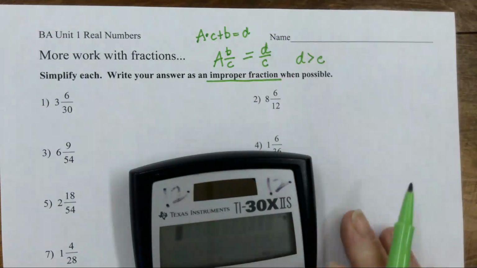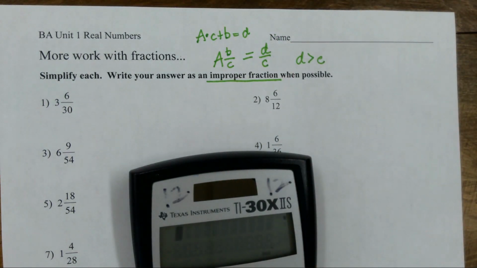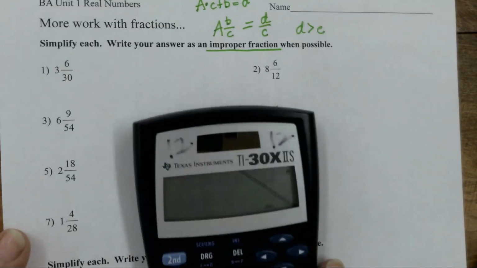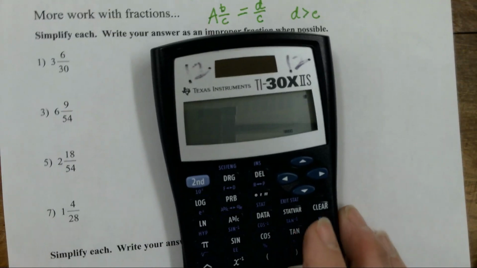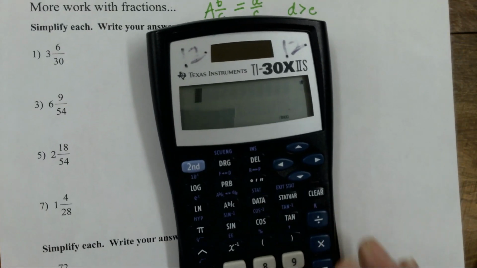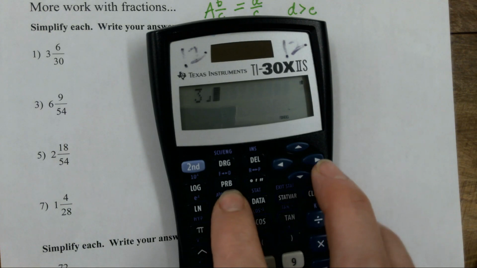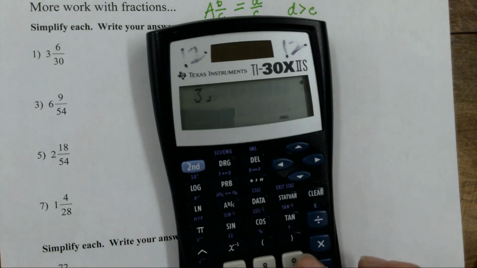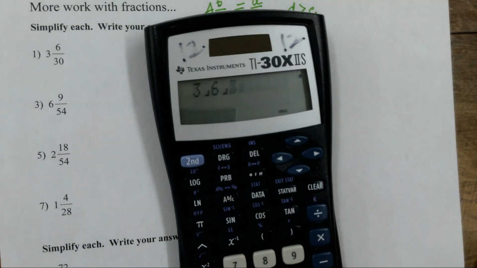But we can also use our calculator, and I'm going to show you how to enter it and find that key. So this is 3 fraction 6 fraction 30. Hit enter.